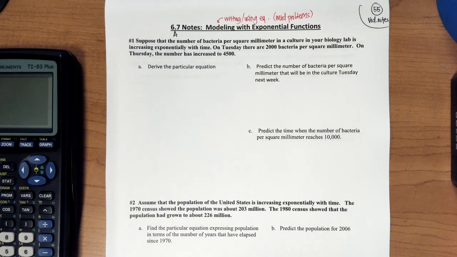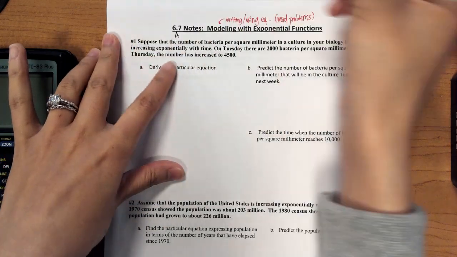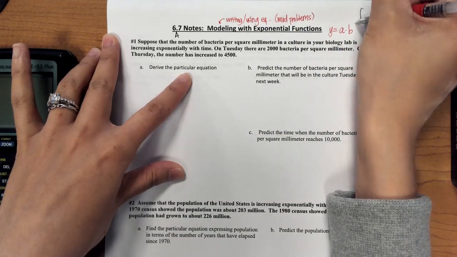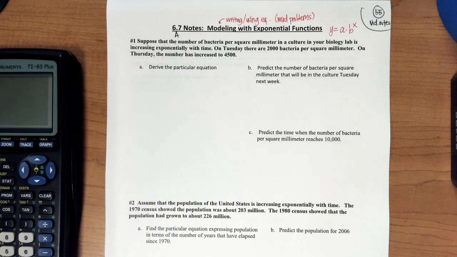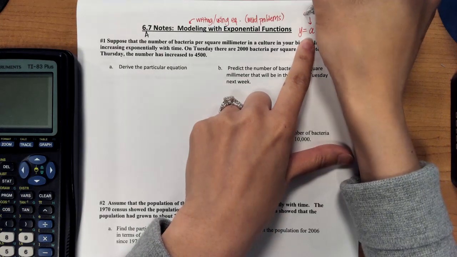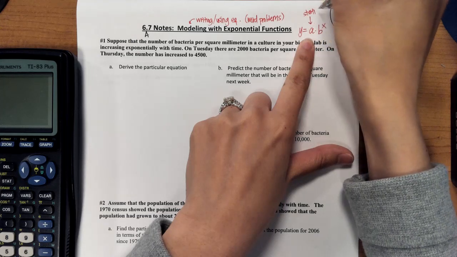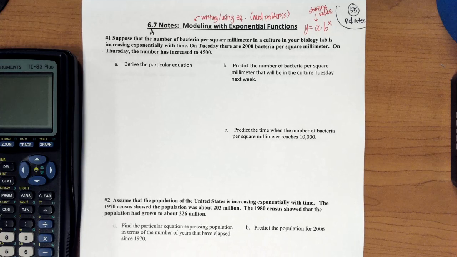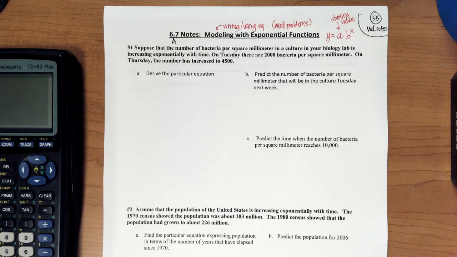Okay, so the first thing you need to know is that an exponential function starts with y equals a times b to the x, right? Where a is the value you start with, and b is your base or your multiplier.